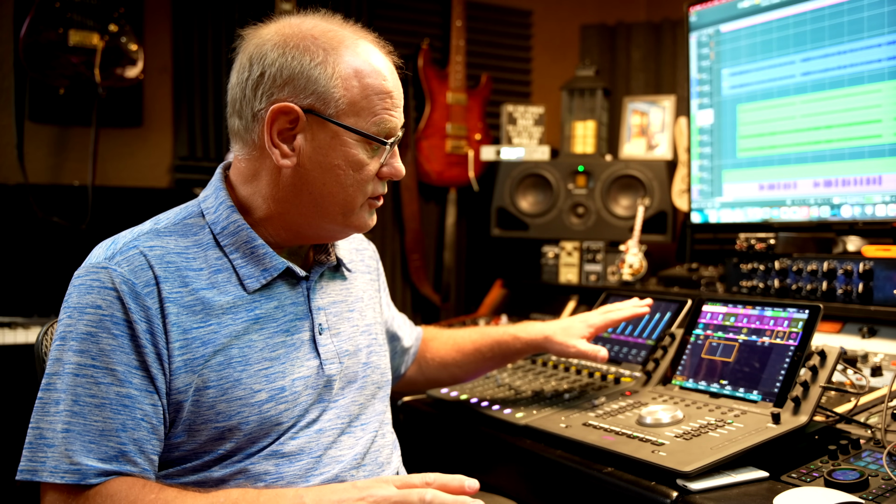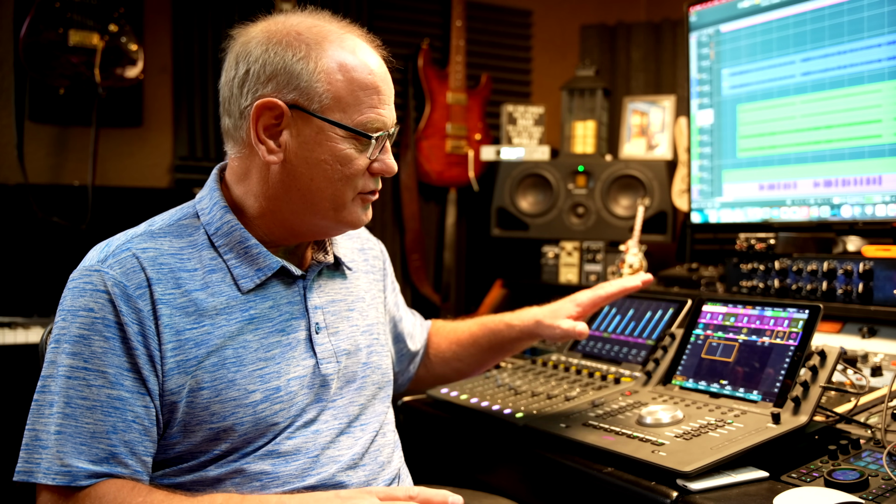But I am redesigning. I'm going to custom build a new studio desk. That's another video for another day. I'll kind of show you where I'm at with that. But when I do that, it will be designed around incorporating these control surfaces into that. So I have jumped ship. I have gone to the Avid control surface, not Pro Tools, the Avid.